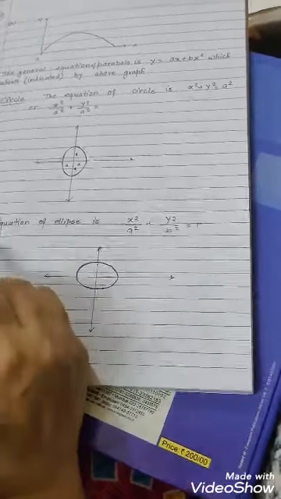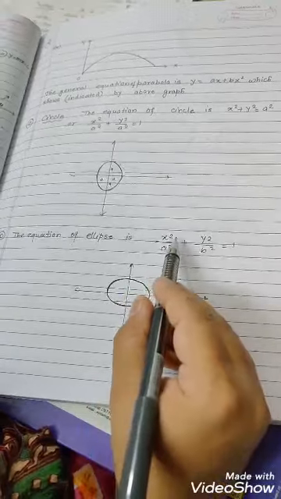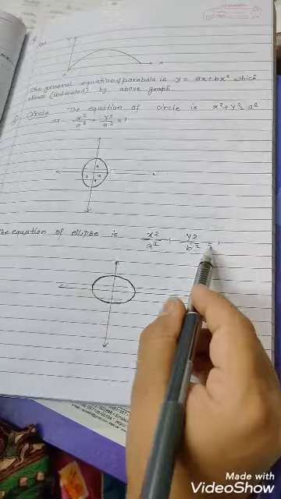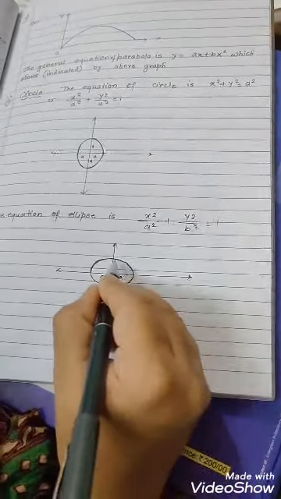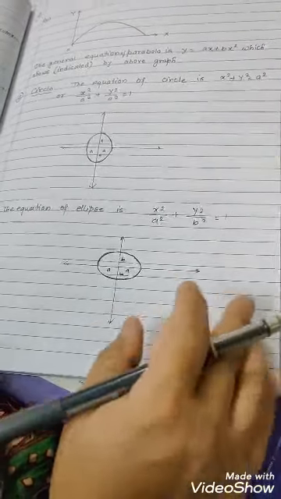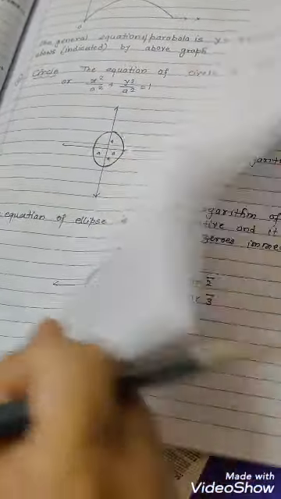Okay. Now the next equation is the equation of an ellipse, that is x square upon a square plus y square upon b square equal to 1. Along the x-axis you can see that this is a here, and along the y-axis it is b here. So this is the equation of an ellipse, and this is the graph of an ellipse.